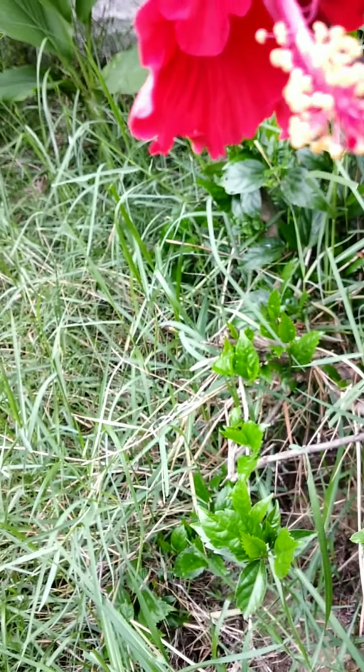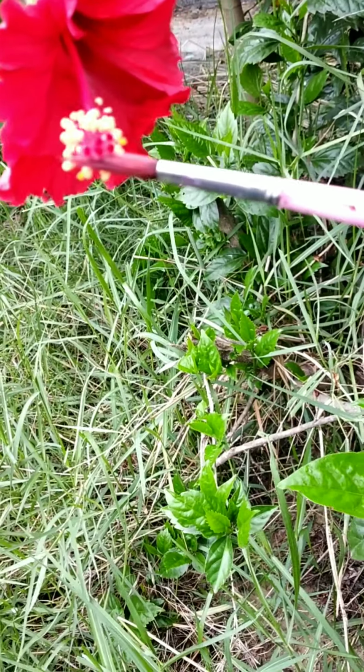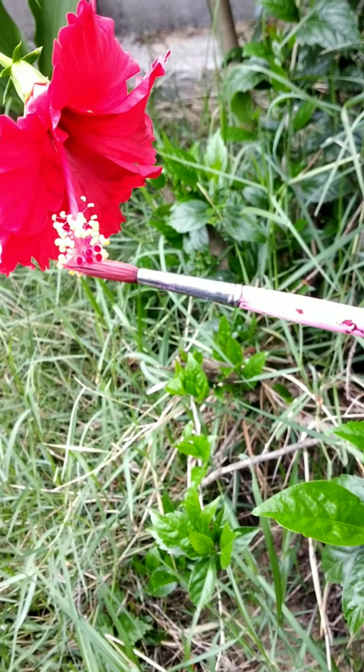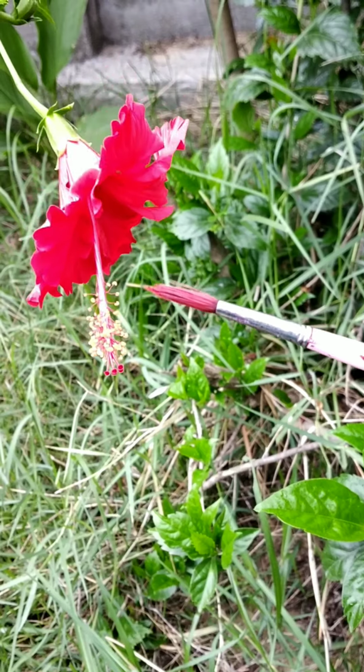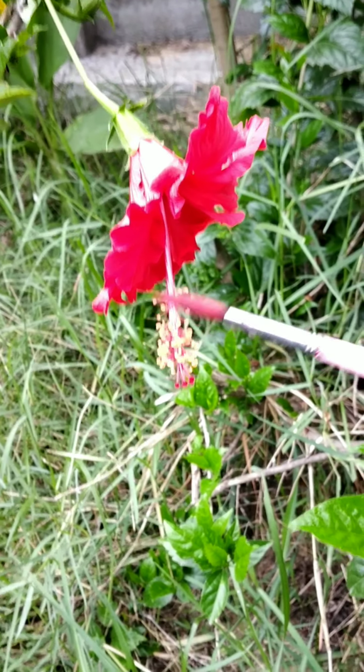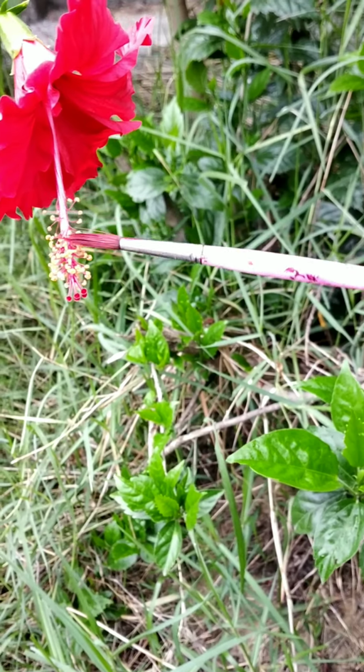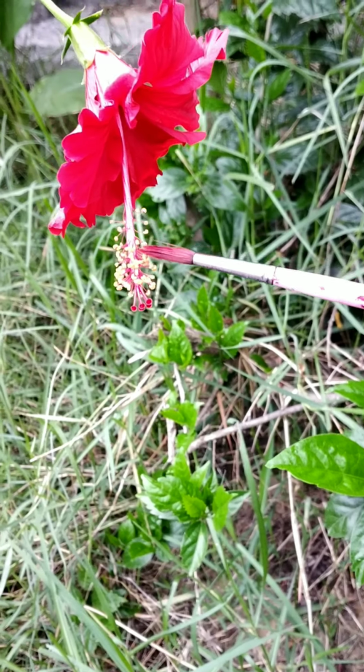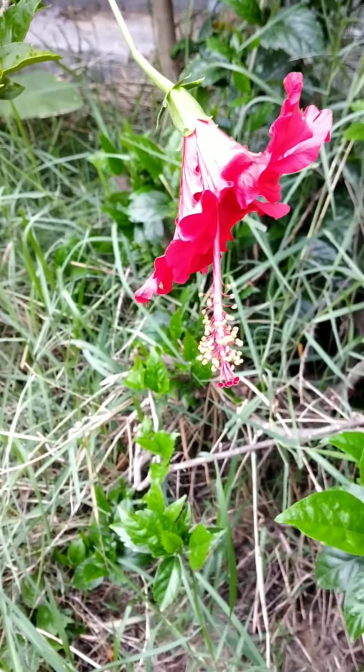Next is stamen. Stamen is the male reproductive organ of a plant and it produces pollen grains. You can see the yellow pollen dust. Next is carpel. Carpel is the female reproductive part of a flower and it contains stigma, style and ovary.